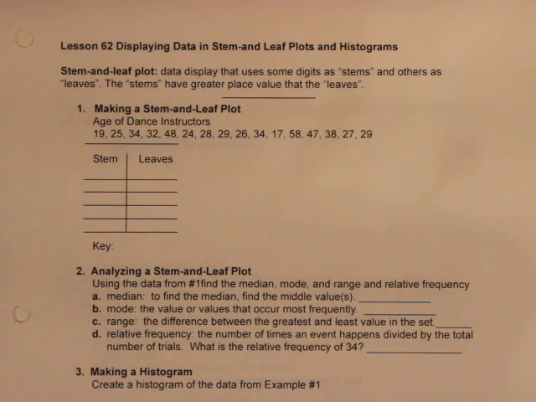Hopefully, you have worked through your warm-up for Lesson 62, and you observed that the sum of values in a data set divided by the number of data values gives the mean. That was the answer to number 1. And then you found the mean, the median, the mode, and the range for the values listed in your warm-up problems number 2 and 3.